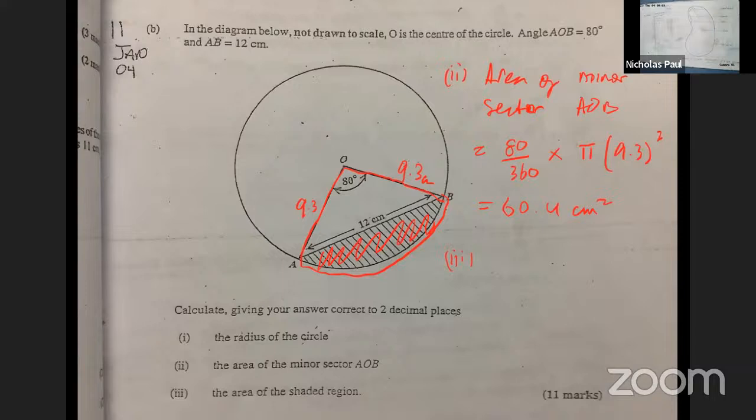Remember, we know the area of this whole sector here. We just want that shaded region now. What will you do? Take away the area of the triangle. So find the area of the triangle and take it away from the area of the sector.